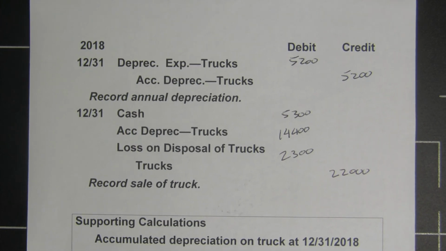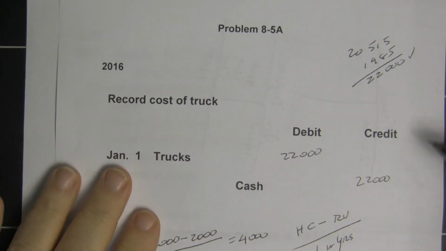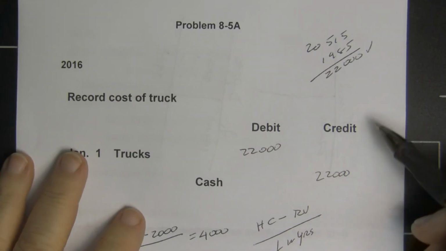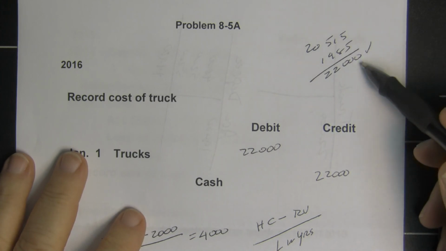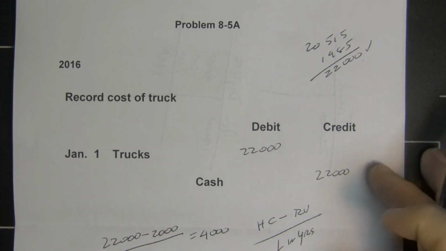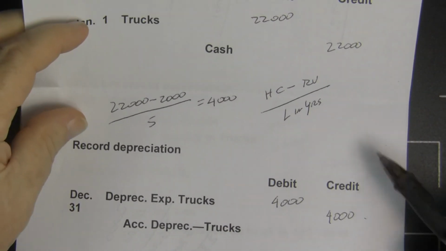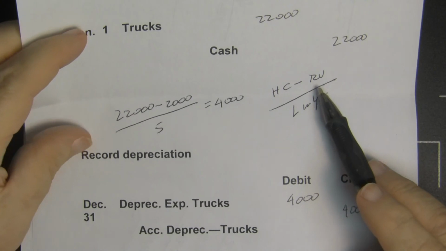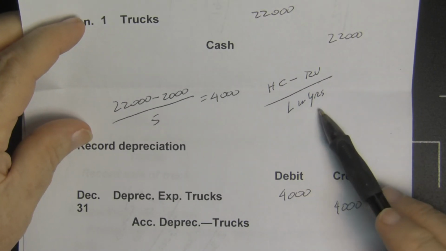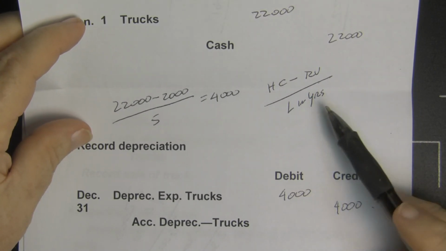So, we've covered purchasing the truck, which includes the sales tax. We handled the first year's depreciation. We took the historical cost minus the residual value, divided by the then estimated life in years, which was 5.